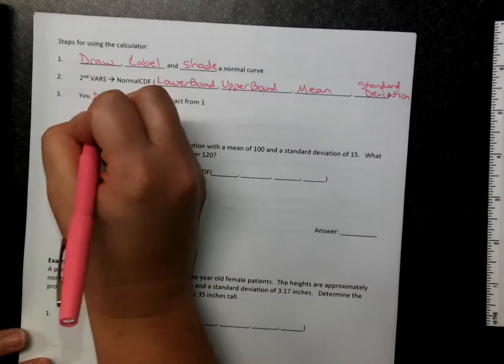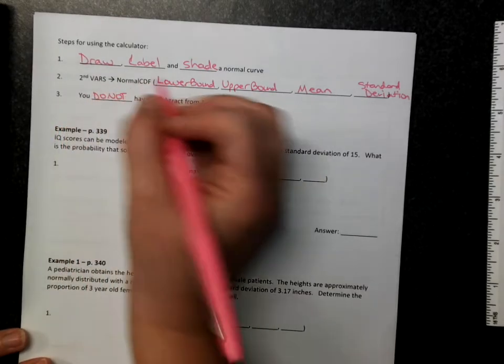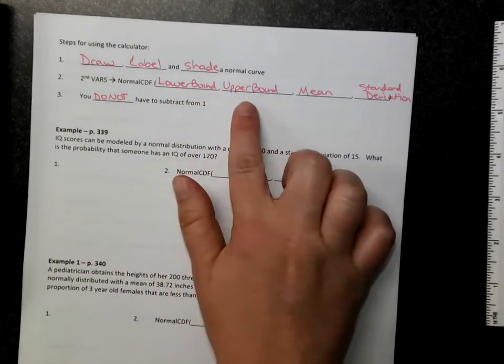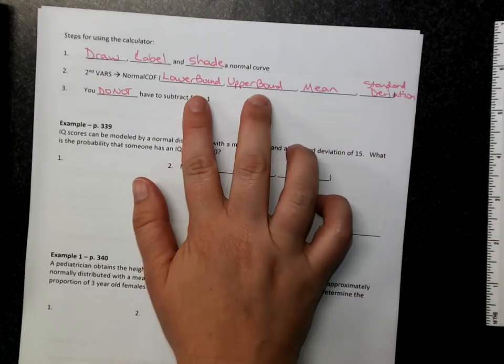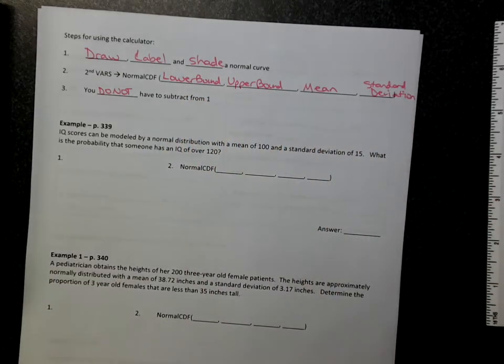And for this, you do not have to subtract from 1. If you set this up according to the problem, the lower and upper bound correctly, you do not have to subtract from 1. So this is a shorter process if you can remember the arguments for the calculator, which can sometimes be a little confusing. All right.